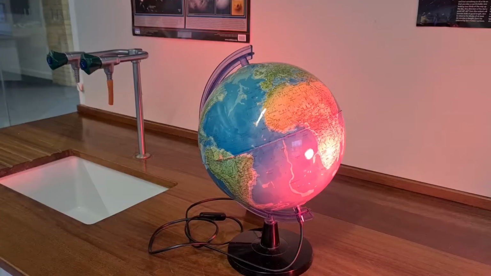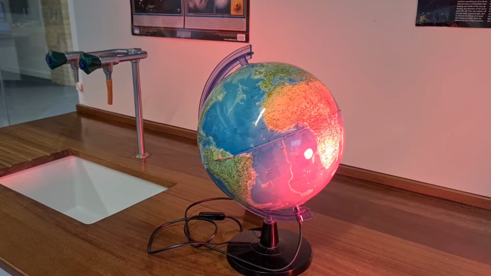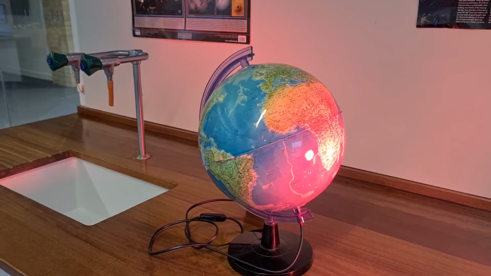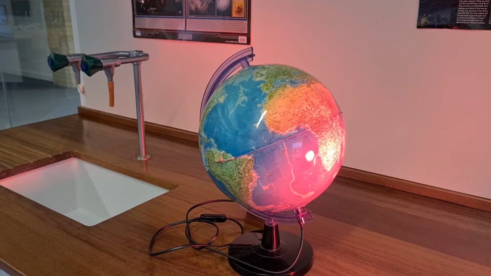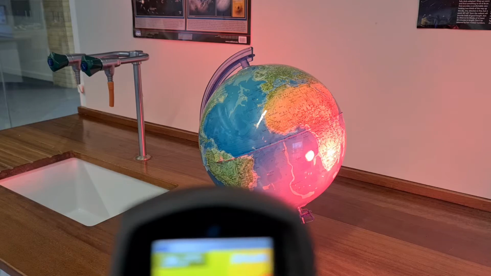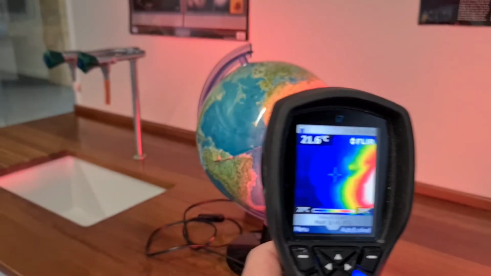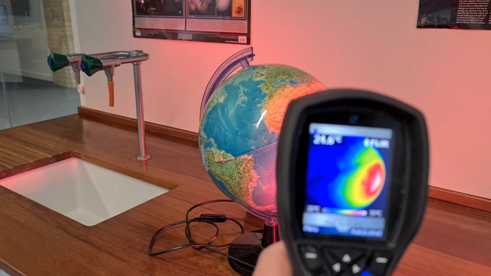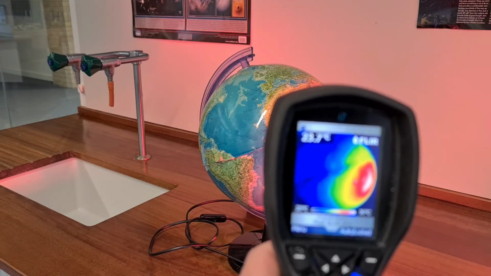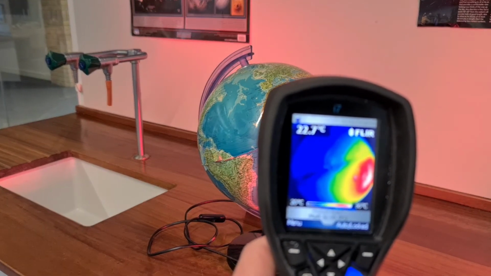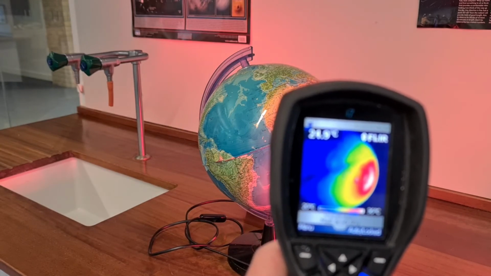Take a look at this. The tilt of the Earth's axis is resulting in the sunlight falling more squarely down on the southern hemisphere. When we look at the temperature of the globe, what you can see is it is warmer in those areas where the sunlight is falling more squarely down.